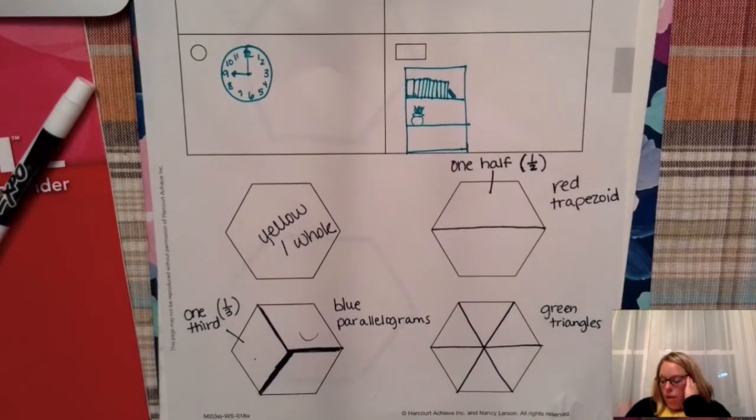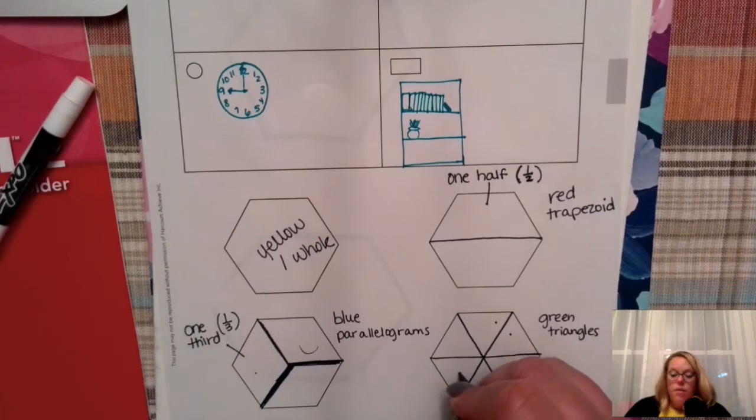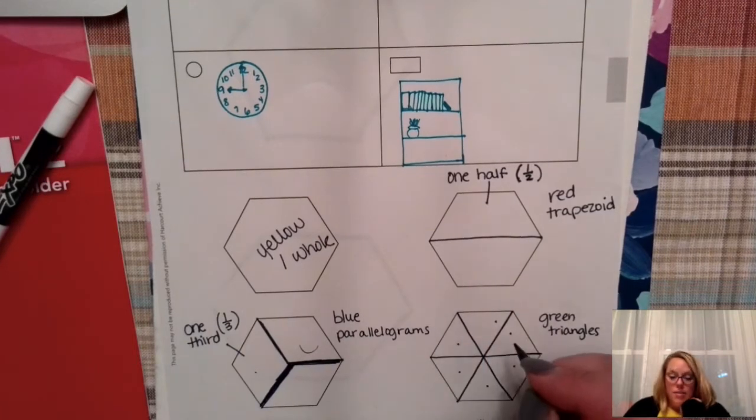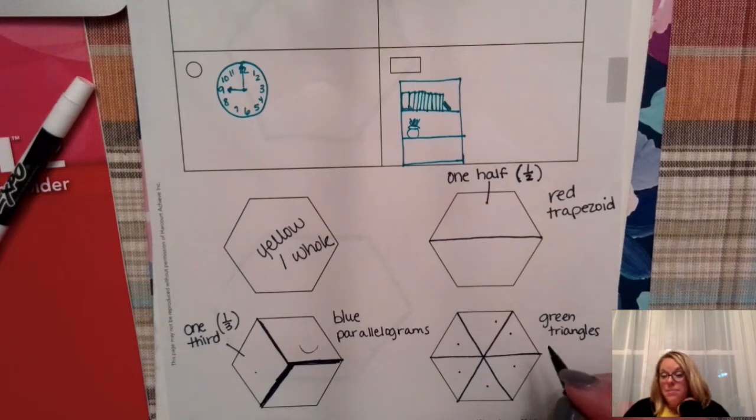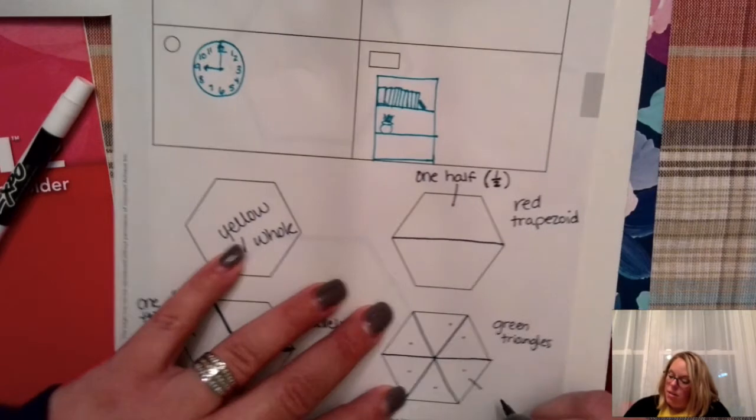And how many green triangles did it take for you to cover up that hexagon space? 1, 2, 3, 4, 5, 6. Are the 6 triangles the same size? How can you be sure that they're the same size? Right, put them on top of each other. Measure them out. If the 6 pieces are the same size, we can say that each piece is 1/6 of the hexagon.